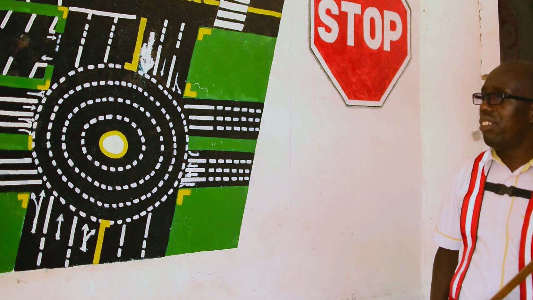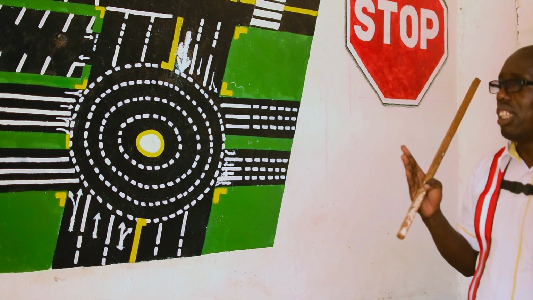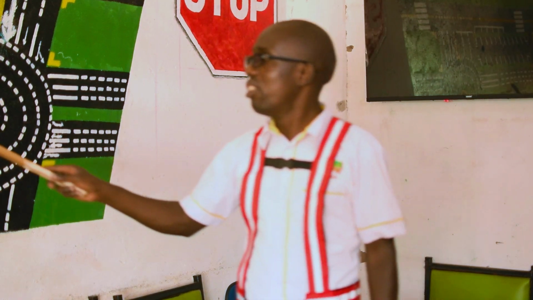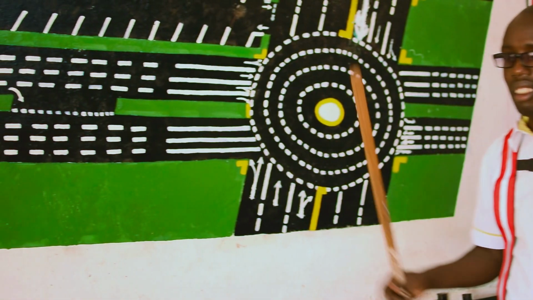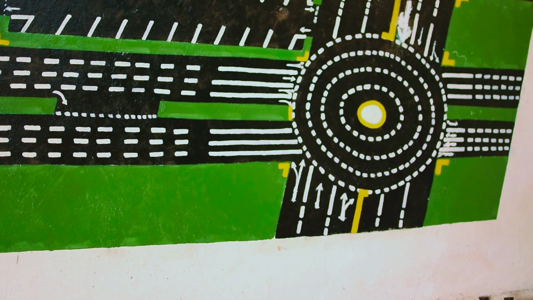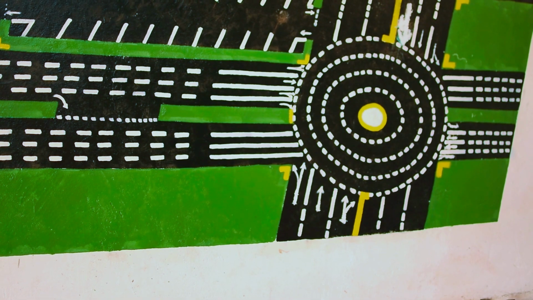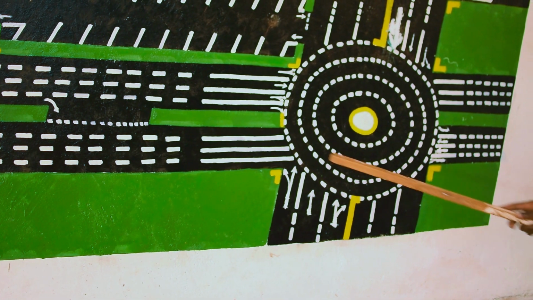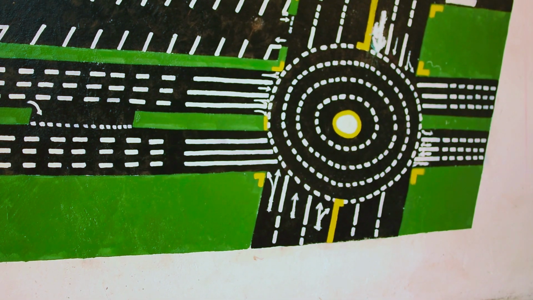We also have white. The lanes are separated or divided by white continuous and white broken lines. So a line is just a mark on the road that divides the lanes. So on a one-way traffic road, we have white broken and white continuous lines.